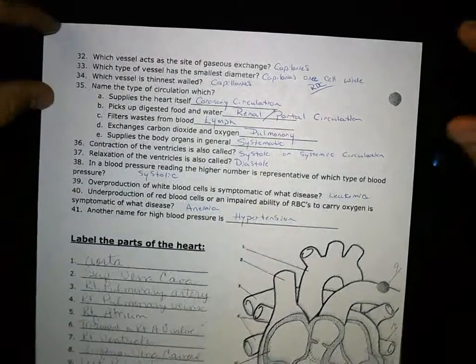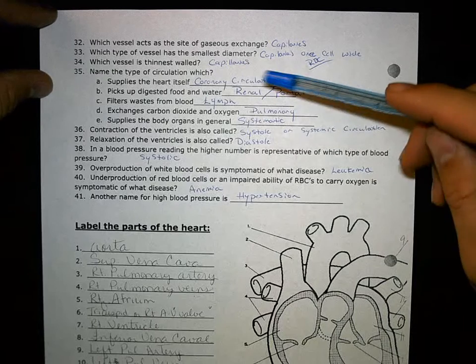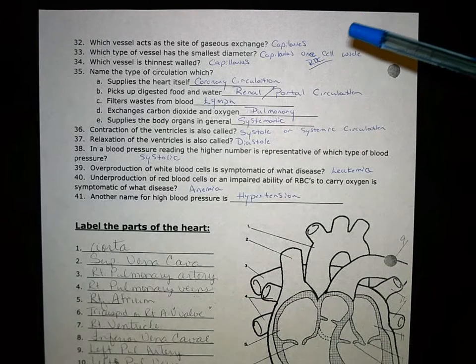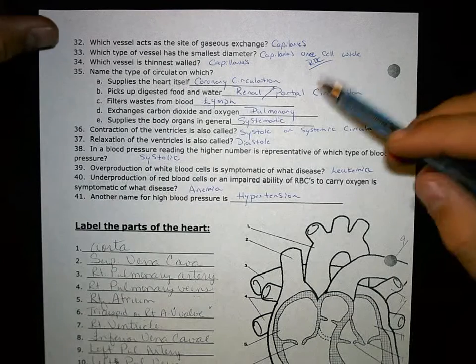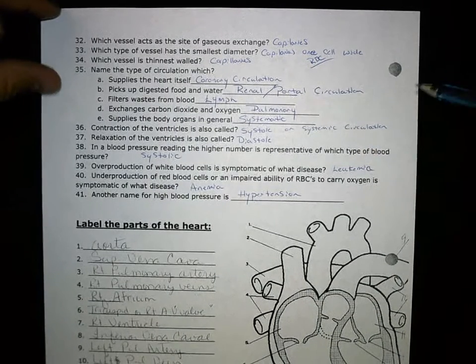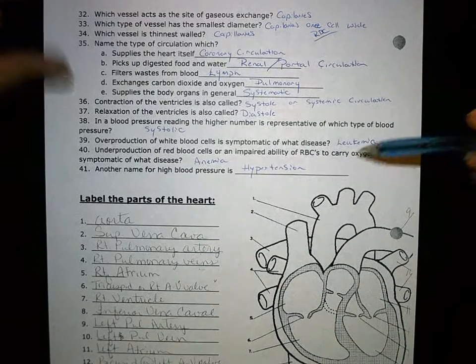Okay, so these are the types of circulation. Which one supplies the heart itself? That's coronary circulation. Remember, coronary bypass and all those coronary arteries have to do with the heart itself. Which picks up digested food and water? That's going to be renal and portal circulations. Which filters waste from the blood? That's going to be your lymphatic or lymph.